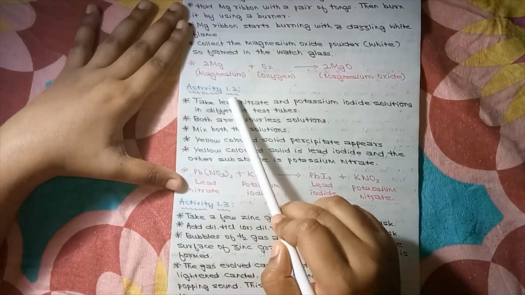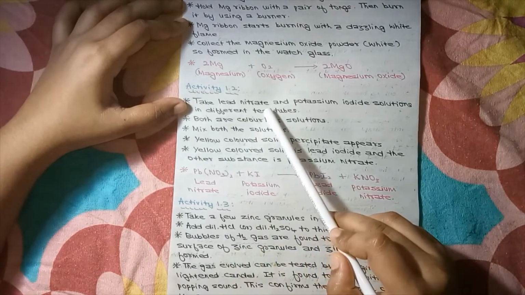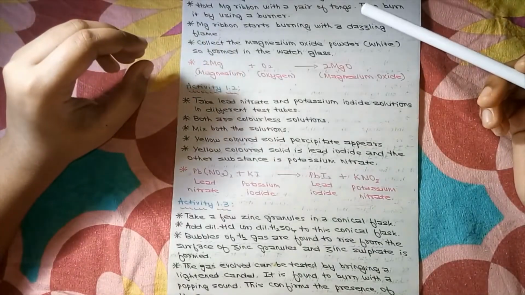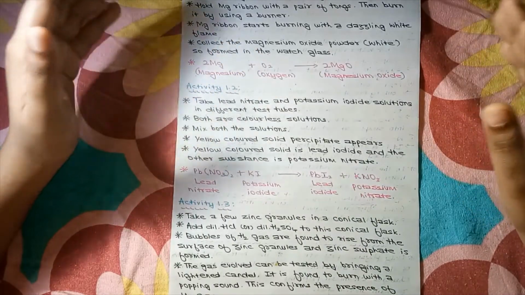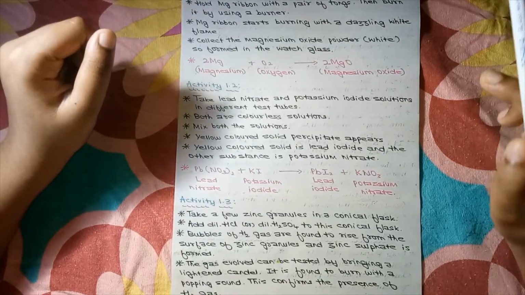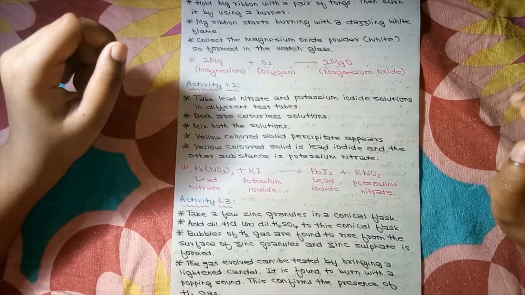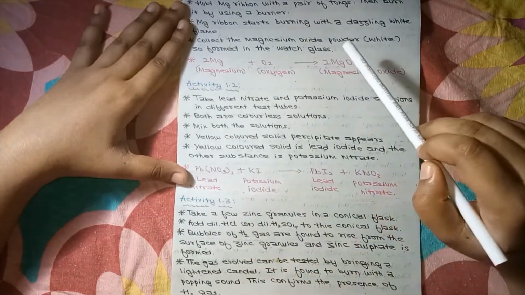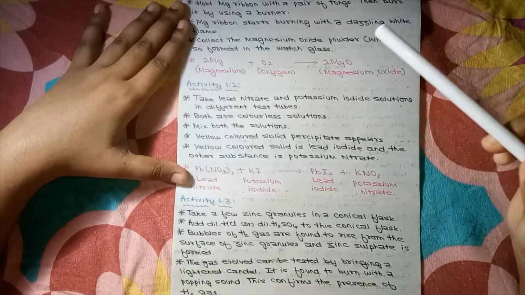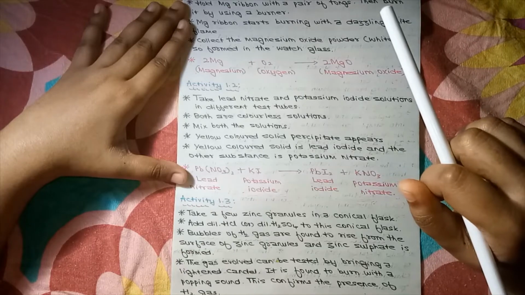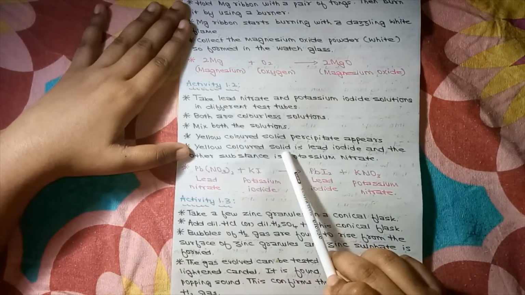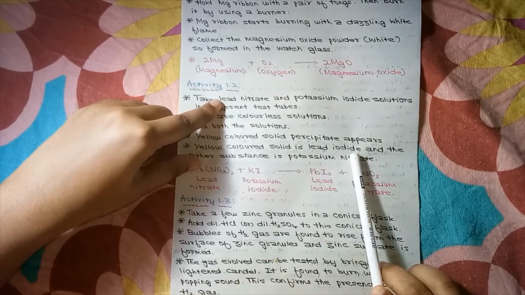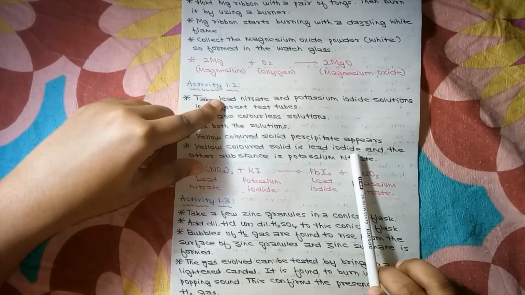Activity 1.2: take lead nitrate and potassium iodide solutions in different test tubes. Note that when these two solutions are separate, they are colorless. Now we mix both the solutions. When we mix them, a yellow colored solid precipitate appears, and this precipitate is lead iodide. Initially we had lead nitrate, and the final product formed is lead iodide.